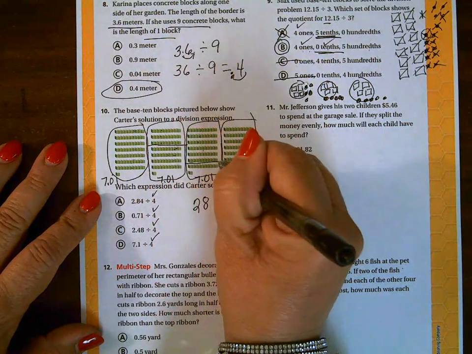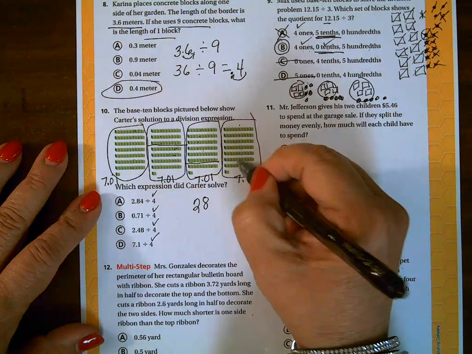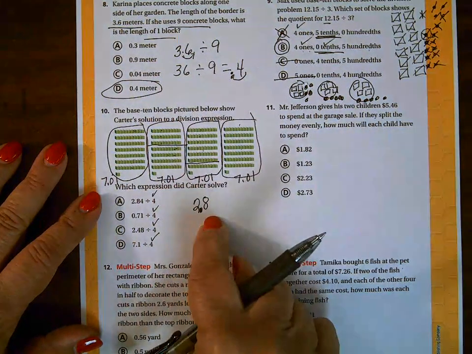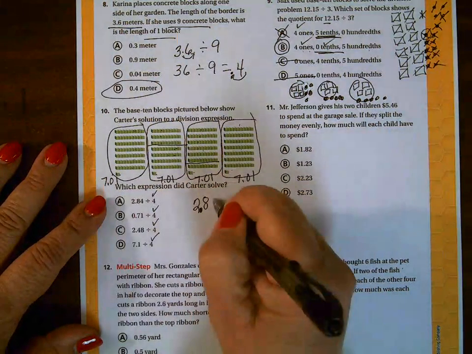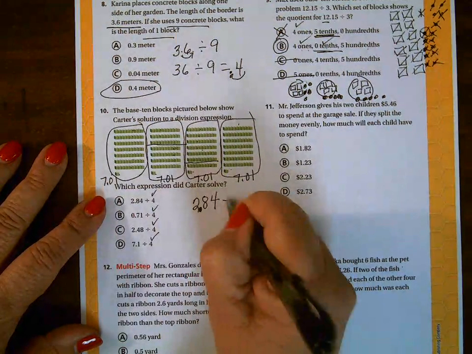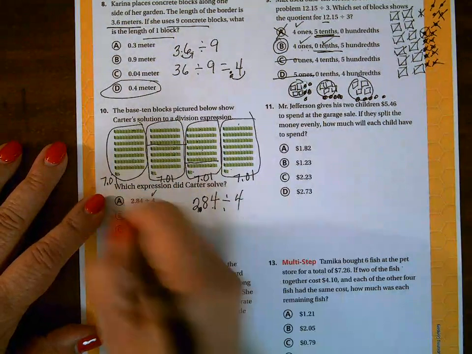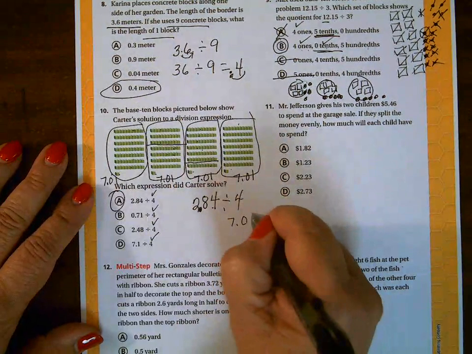And what I'm doing is I'm counting my wholes. 1, 2, 3, 4, 5, 6, 7, 8. So I have 2 wholes and 8 tenths. And then how many hundredths? 1, 2, 3, 4, and 4 hundredths. So now I know that it's 284 hundredths divided by 4. That's what I got.